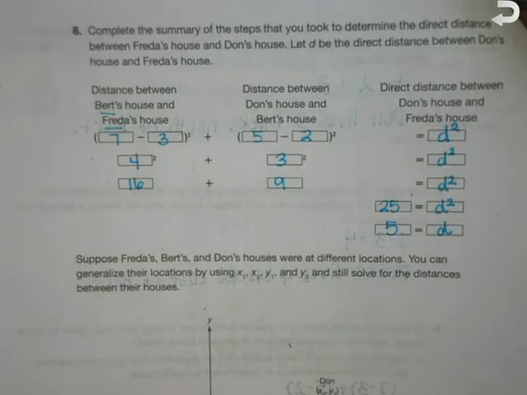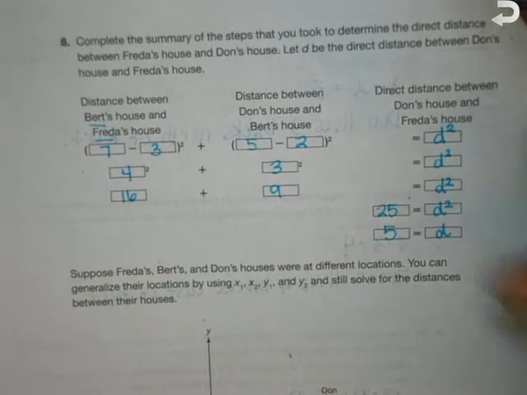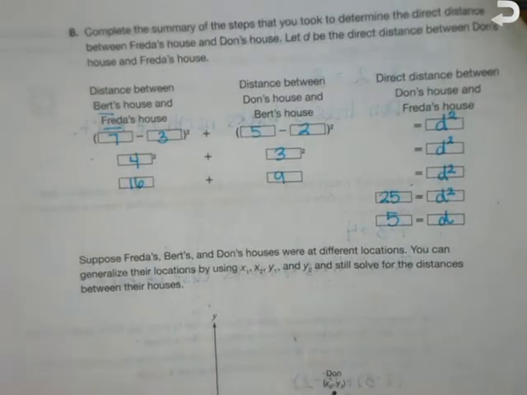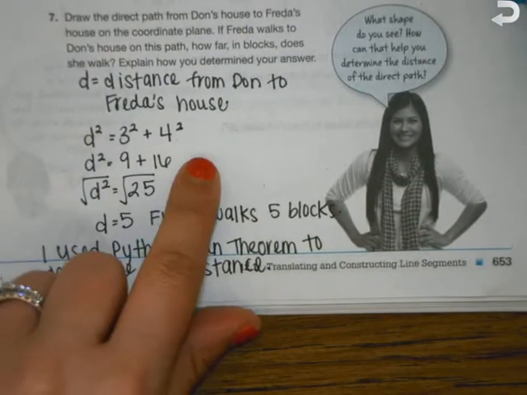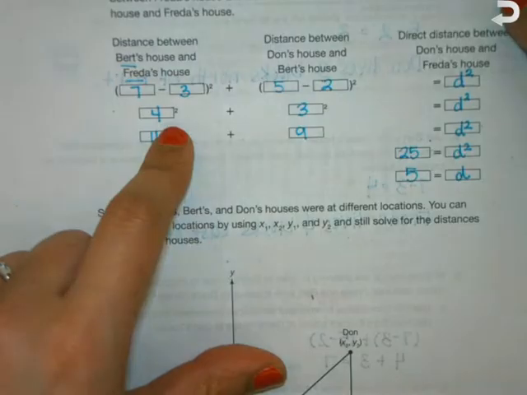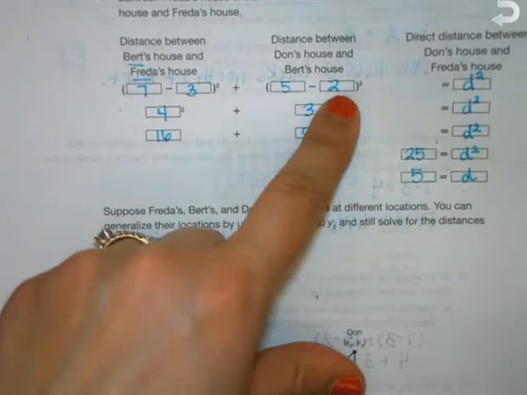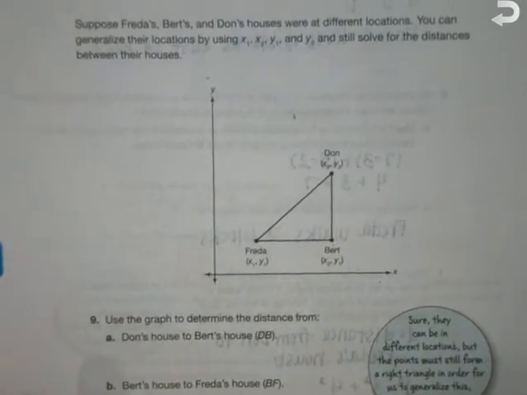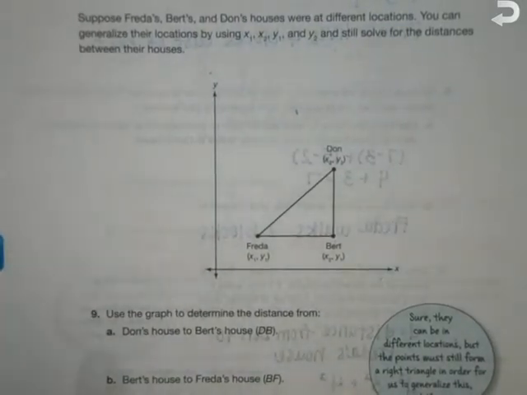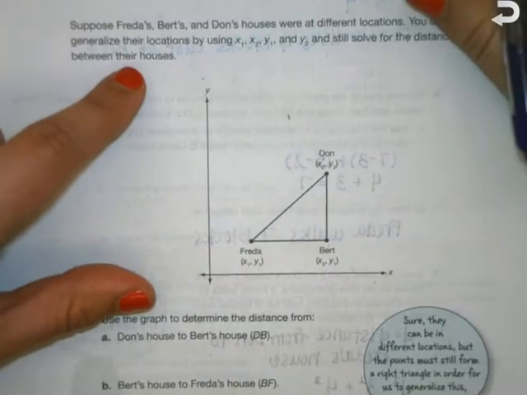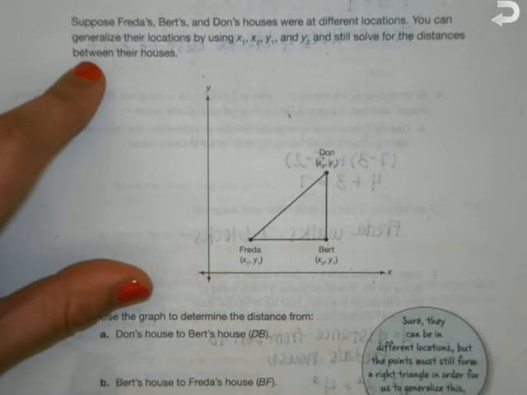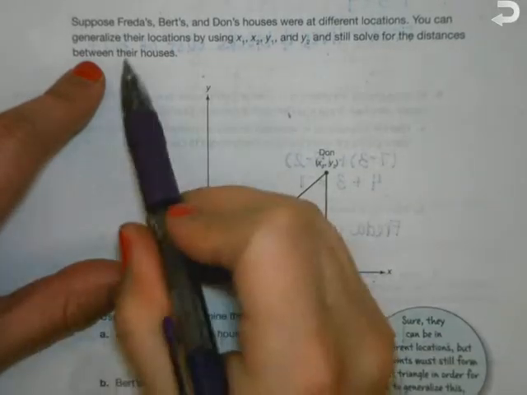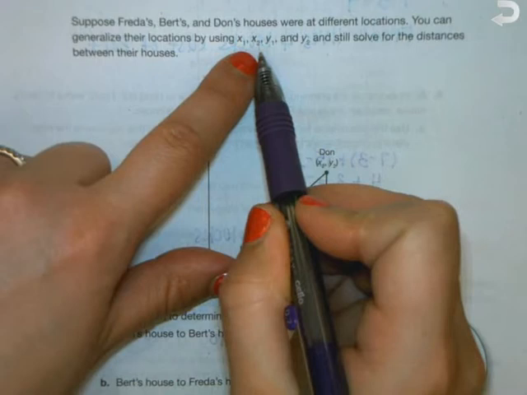The main thing that I wanted you guys to see here is that in number 7 we started with 3 squared plus 4 squared. We actually got those 3 and that 4 from 7 minus 3 and 5 minus 2, right? So I just wanted you guys to see the whole thing. Let's look at this next part and read along with me. Suppose that Frida's, Bert's, and Dawn's houses were at different locations, and we don't know exactly what the points are. We can generalize their locations by using x1, x2, y1, and y2, and still solve for the distances.